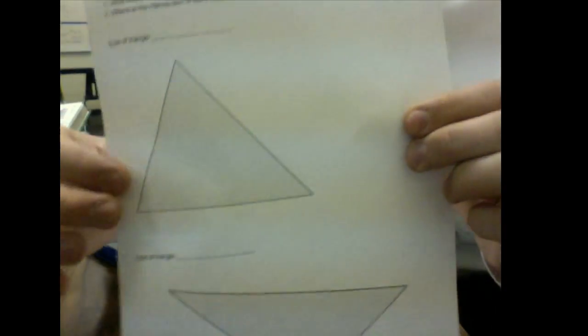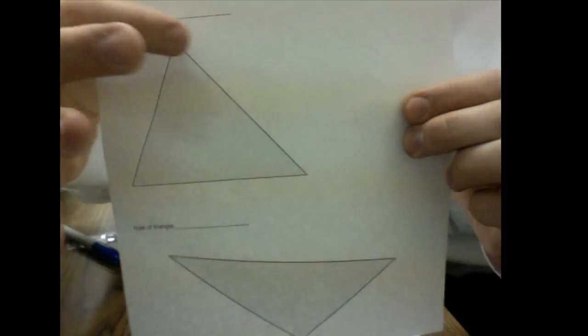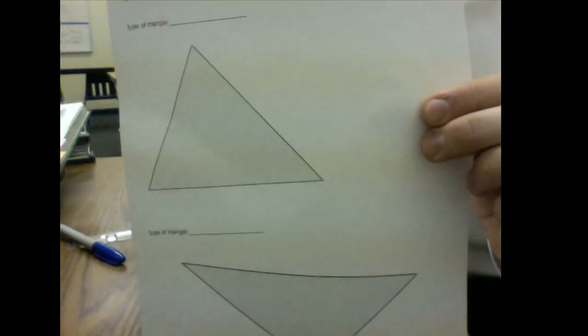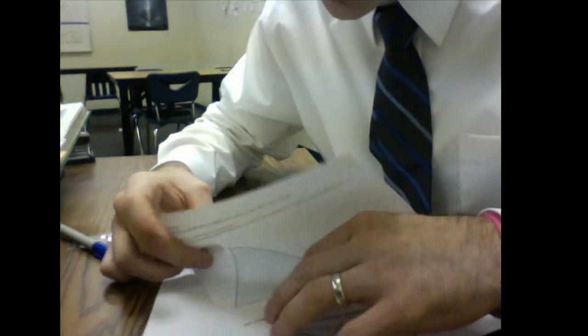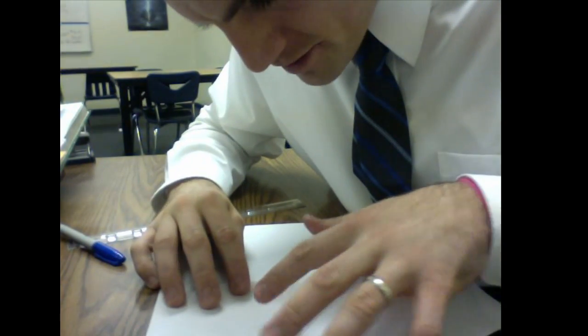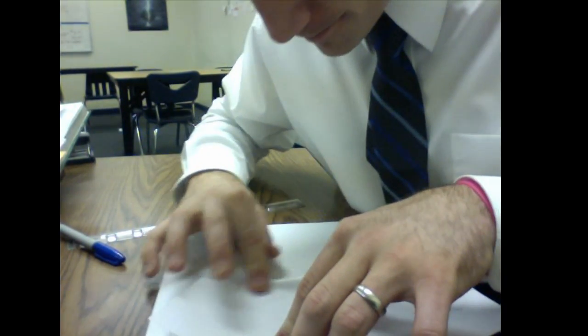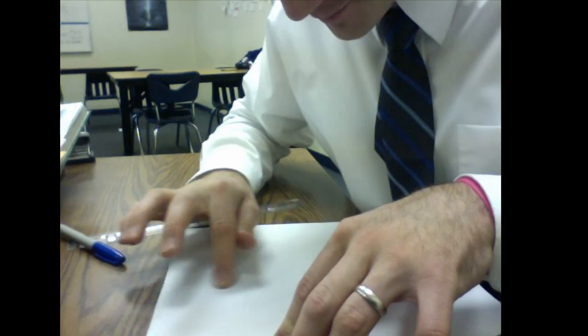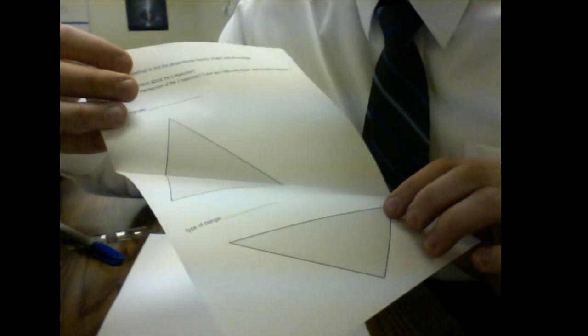You could do it with a compass. I'm going to do it by the folding method. And so you'll see that I have this triangle here, and I'm going to make the perpendicular bisector of each side. I'm going to do that by matching up the corners kind of like this, so that when I fold my paper, it kind of looks like this, and I open it up, you can see I matched up the corners so that this side here was bisected.